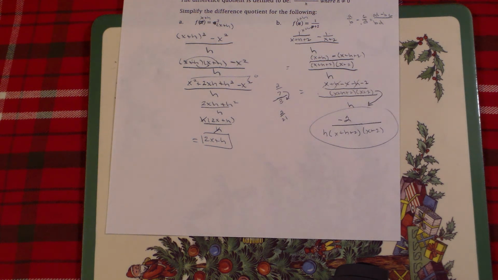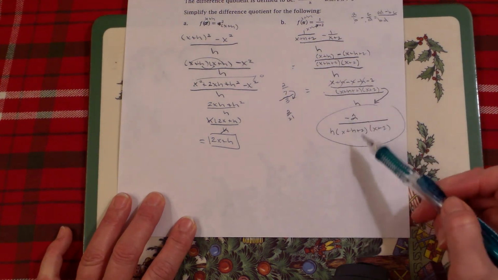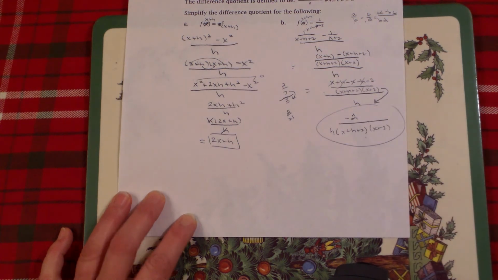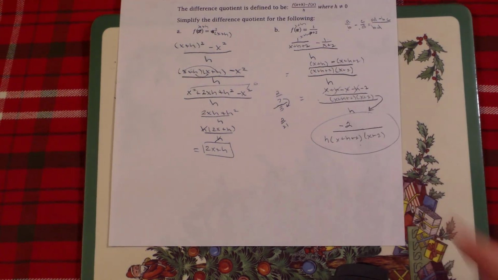So there are the two examples of how we're going to deal with a difference quotient. And that should be enough for you to get through your section point 1, point 2, and point 3 stat labs, which we're going to be taking a look at when we get together on Wednesday.